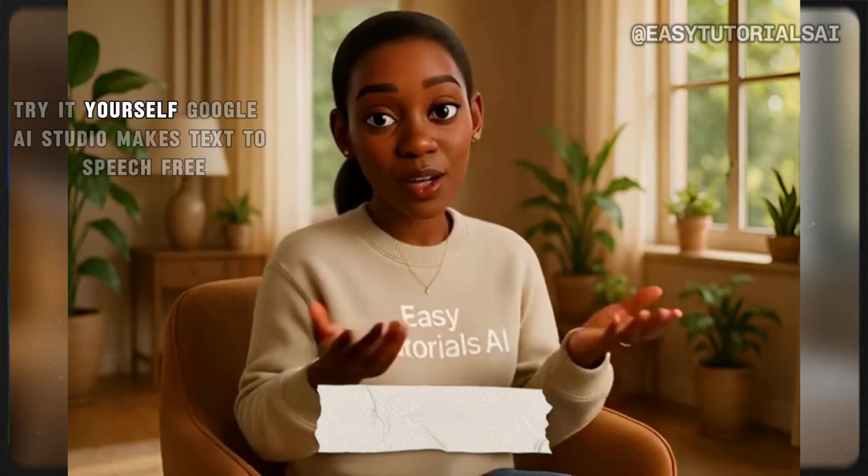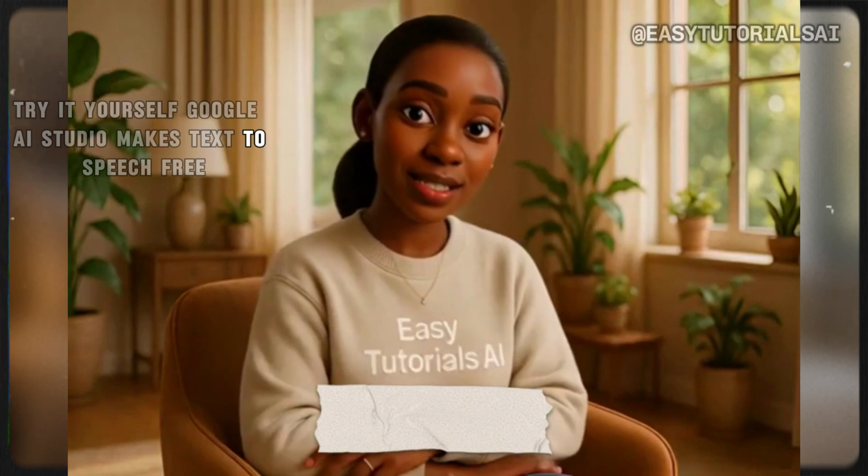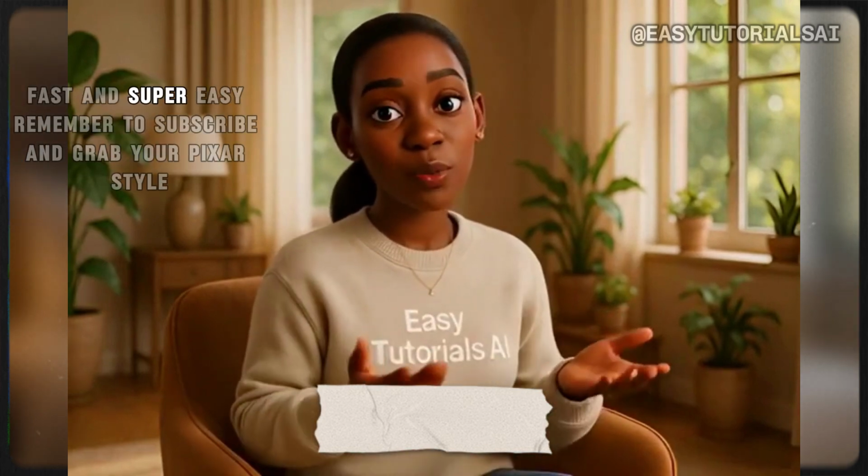Try it yourself. Google AI Studio makes text-to-speech free, fast, and super easy.